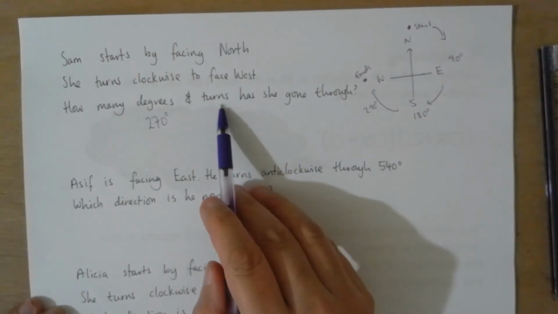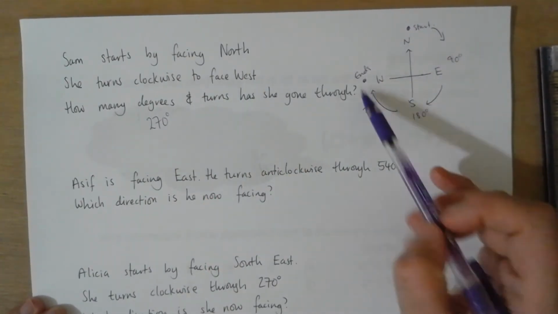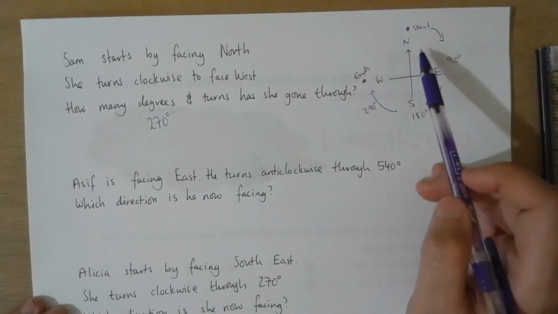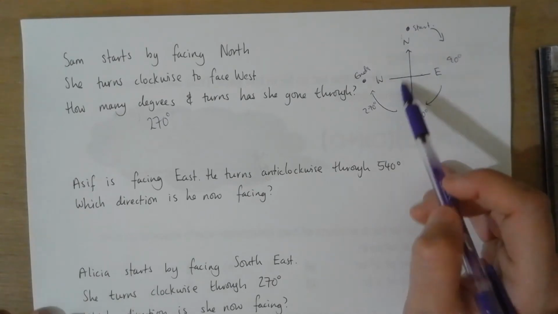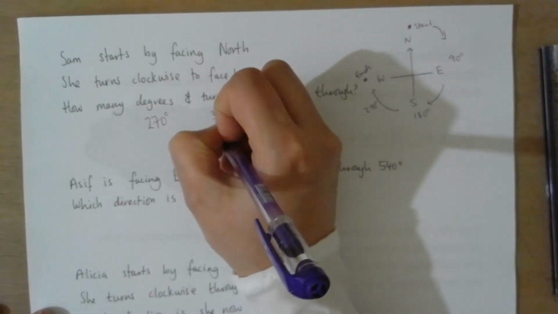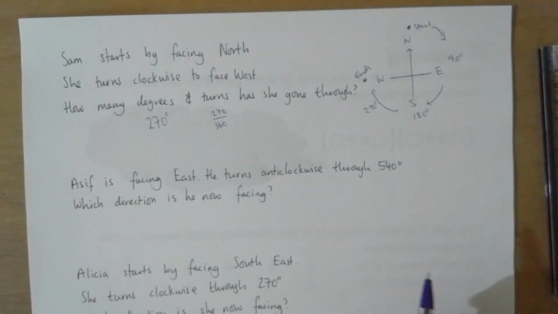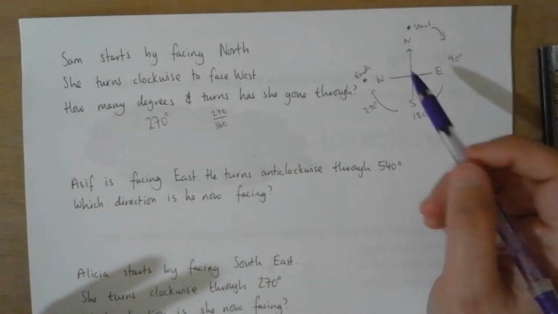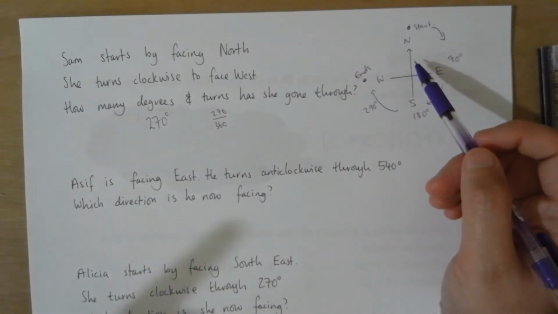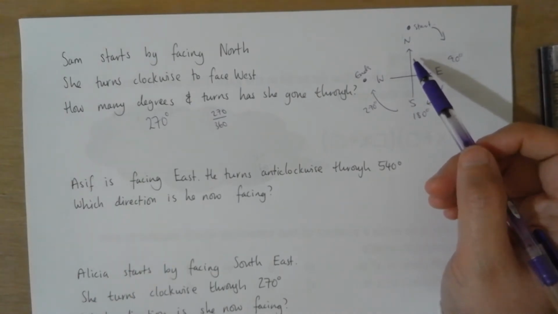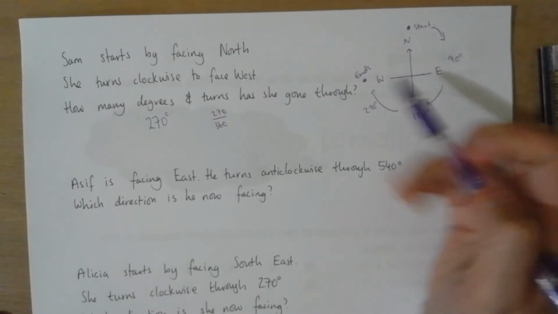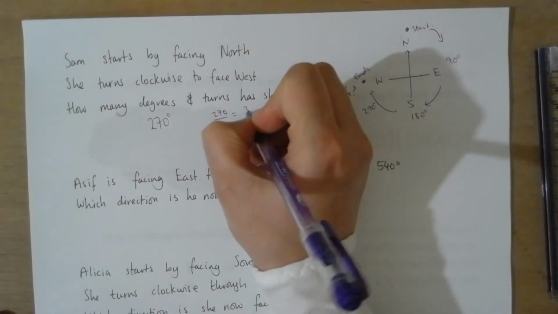It says how many turns. I know a full turn would be 360, but this isn't a full turn. But you'll also notice it's quite nice and easy. Rather than having to say 270 over 360, which it would be if you were thinking officially under the way turns are defined, you'll also notice it's quadrants, so you've got quarters, 1, 2, 3, so it's actually 3 quarters.